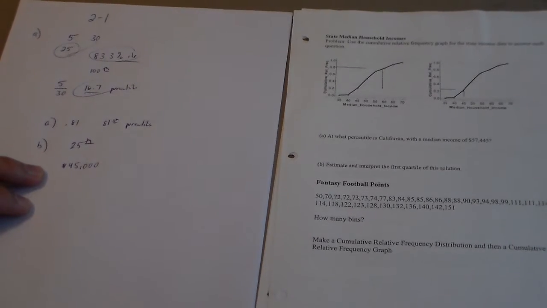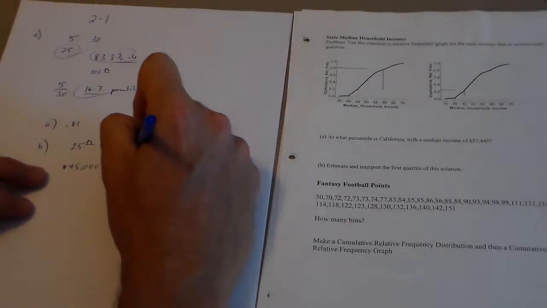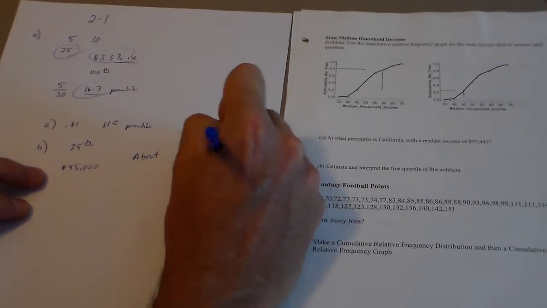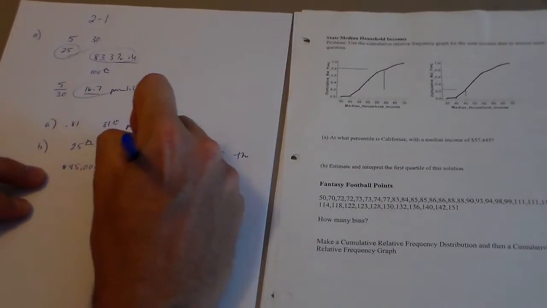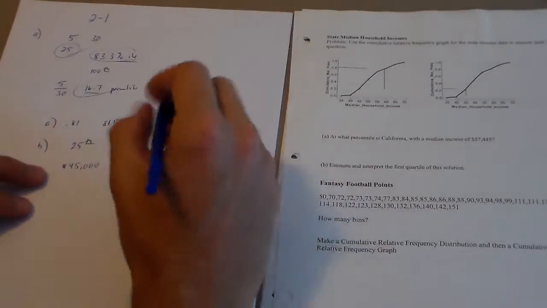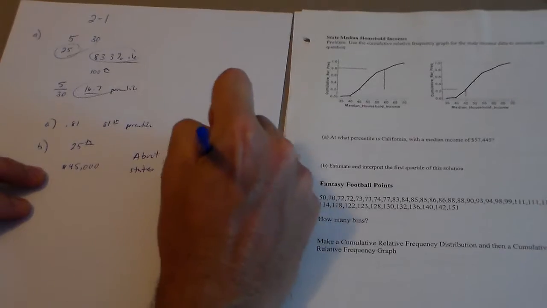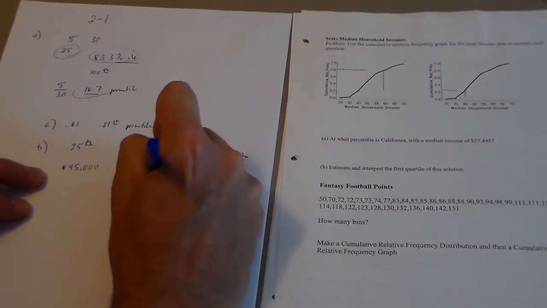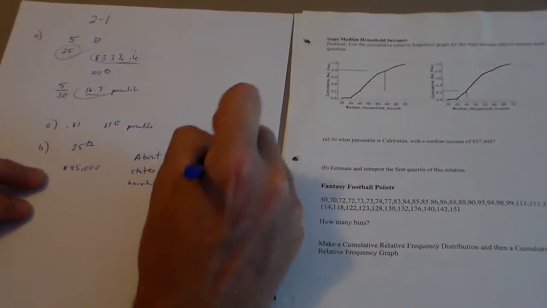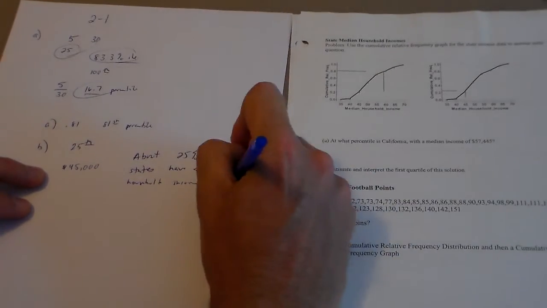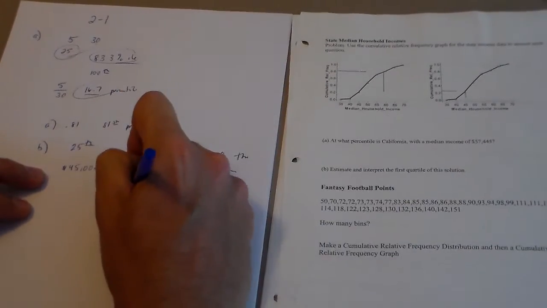So we would say something like about 25% of the states have a median household income less than, you could put or equal to there, less than or equal to.